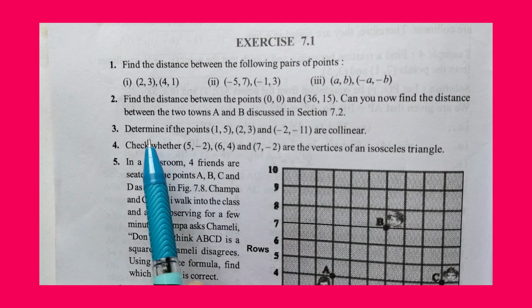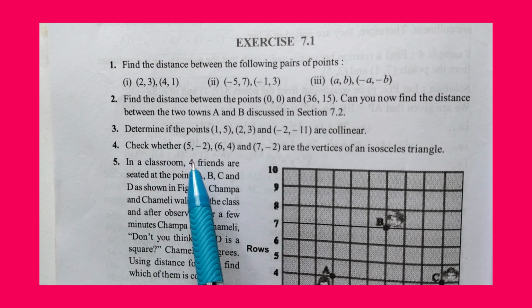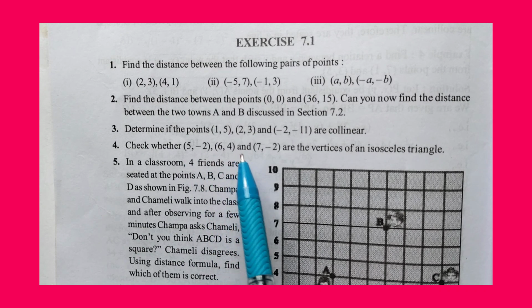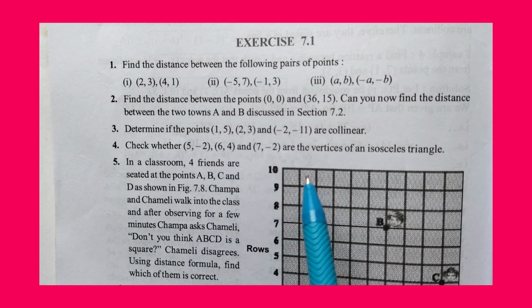So fourth question is, check whether (5, -2), (6, 4) and (7, -2) are the vertices of an isosceles triangle. So for it to be an isosceles triangle, two sides must be equal. If two sides are equal, then it is an isosceles triangle.